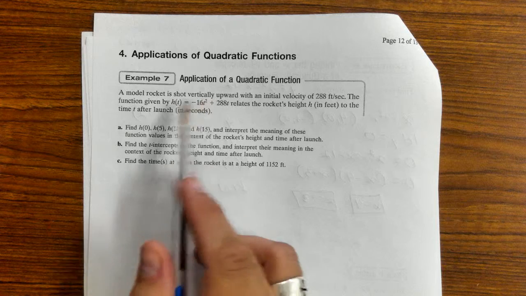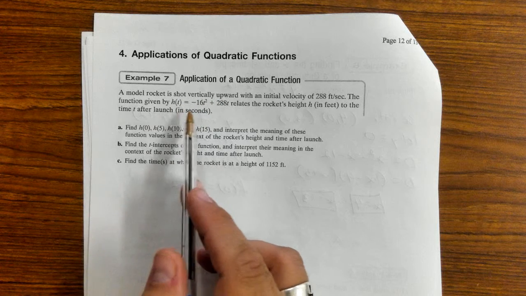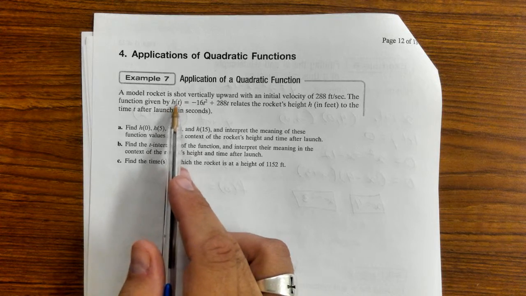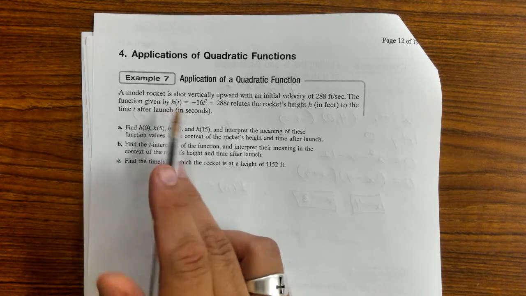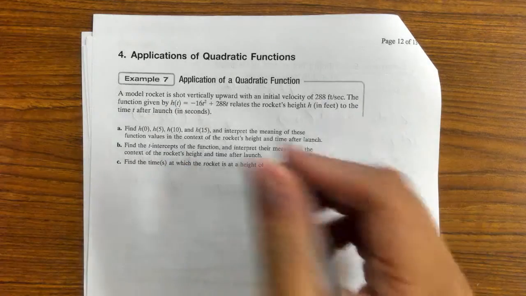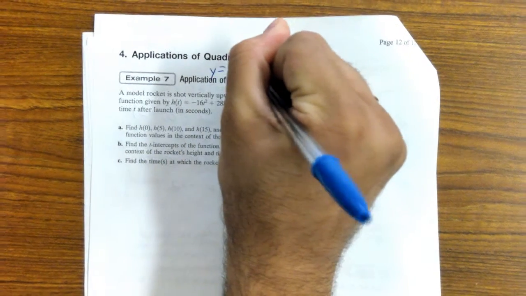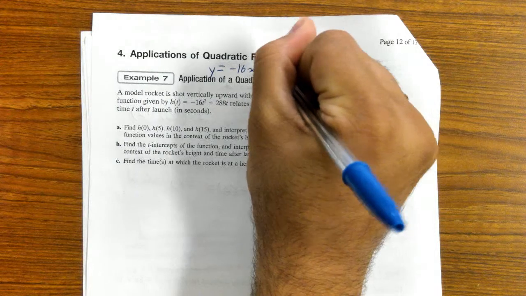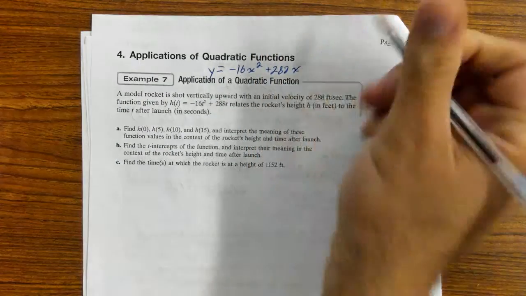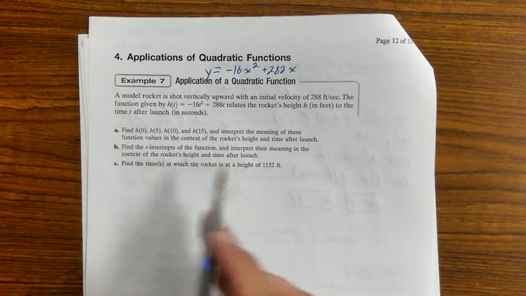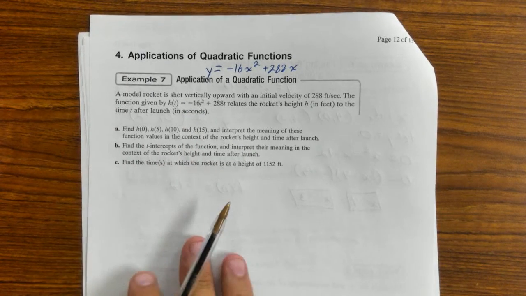So this equation has no x, no y. The input value, like x, is here t, and the output value is h of t. So if you were to write this as an equation with y, it would be y equals negative 16x squared plus 288x. But we are going to be using the variables h and t in this problem because that's what we see in the problem here.